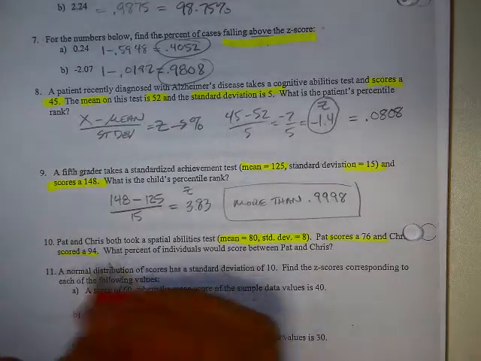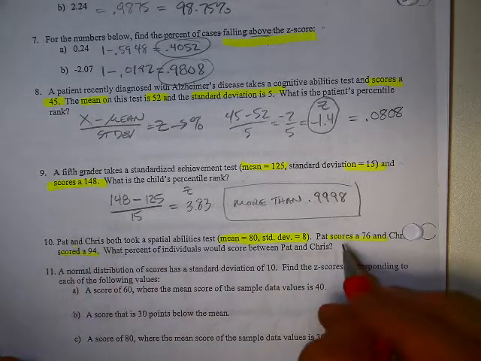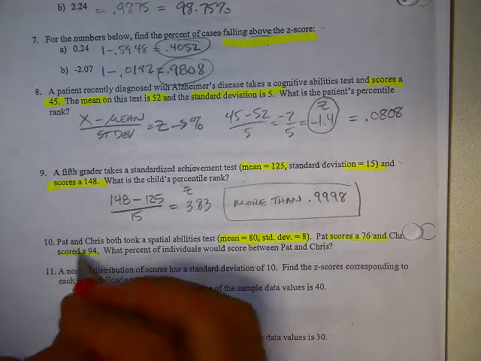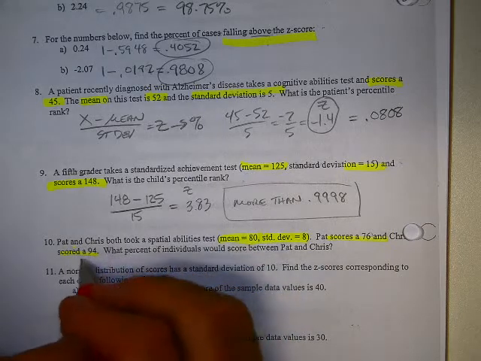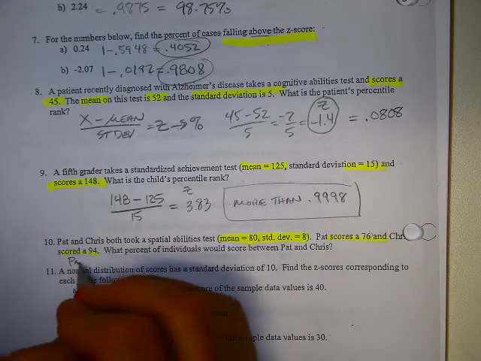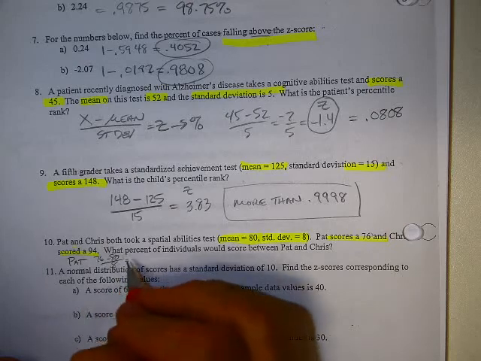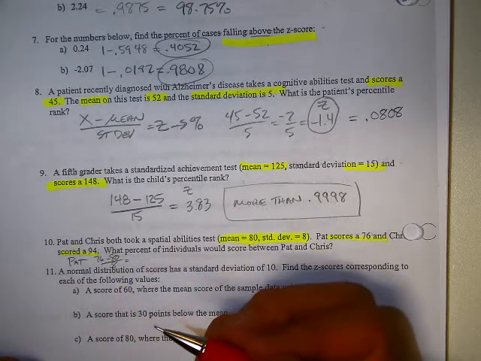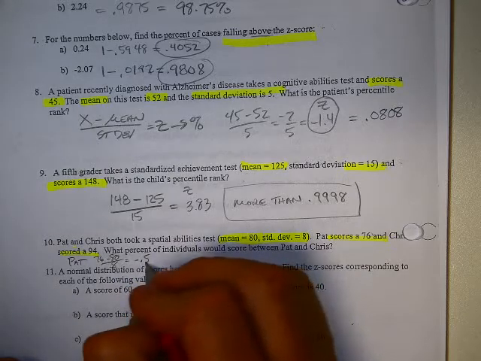All right, well, again, I could definitely draw a curve here and it might help me understand this. Pat's a little bit below the mean. Looks like Chris is quite a bit above the mean. Let's see if we can just standardize this. I need to do it for both. Pat is going to be 76 minus 80 divided by 8, which is a negative 4 divided by 8, right? Which would be a negative 0.5 for a z-score.